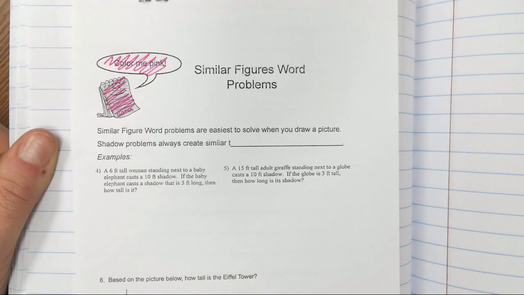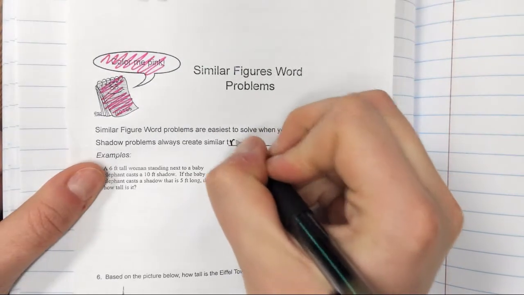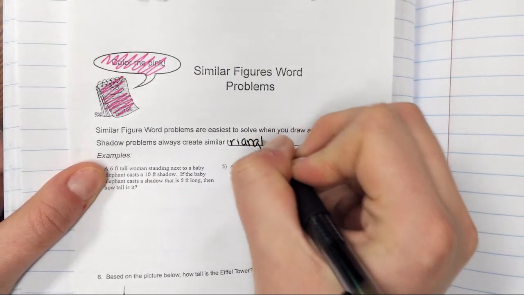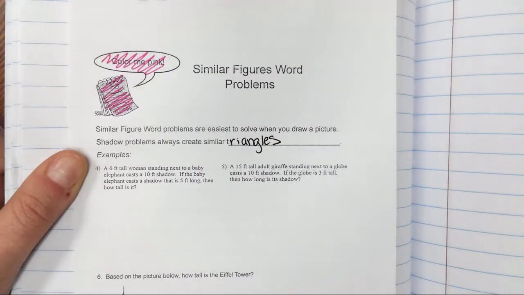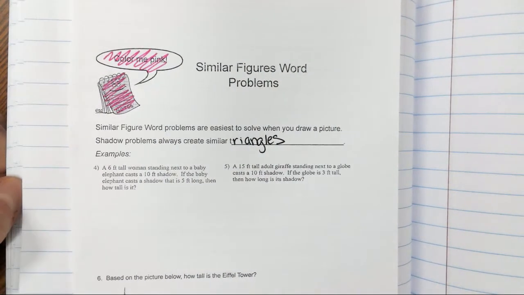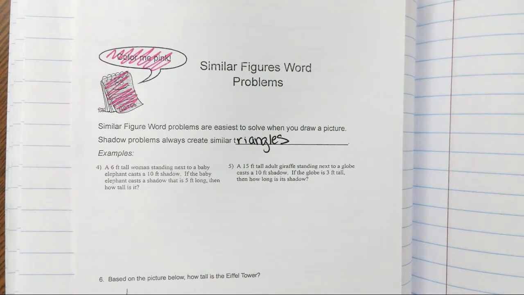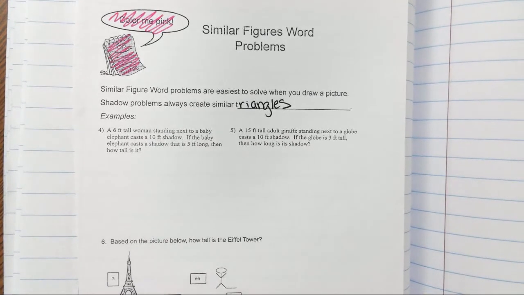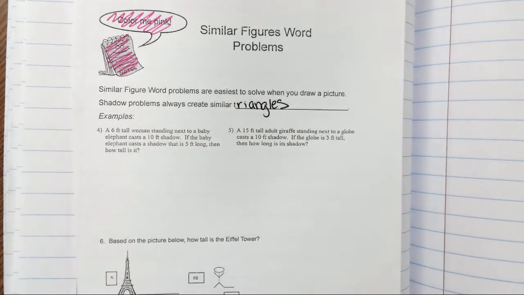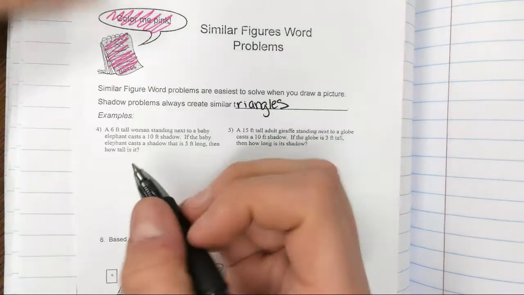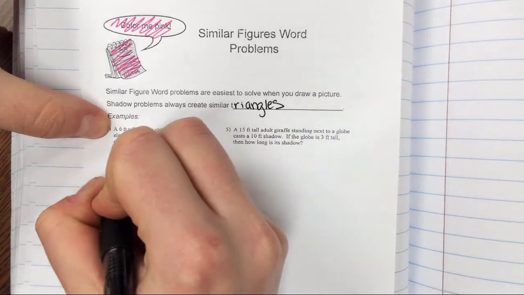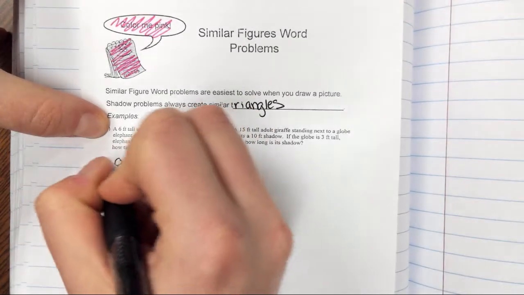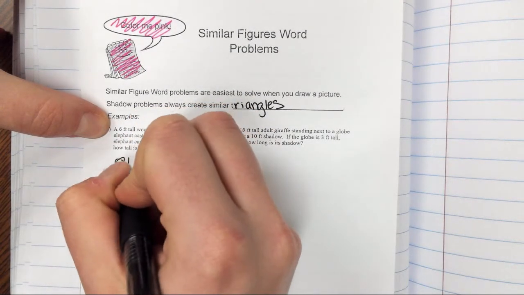Shadow problems always create similar triangles. For example, a 6-foot-tall woman standing next to a baby elephant casts a 10-foot shadow. If the baby elephant casts a shadow that is 5 feet long, then how tall is it? So we're going to start by drawing the 6-foot-tall woman, and your picture does not have to be beautiful. So here is the 6-foot-tall woman. So we know that she is 6 feet.